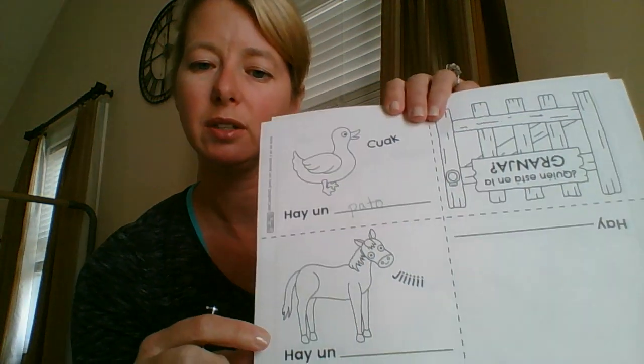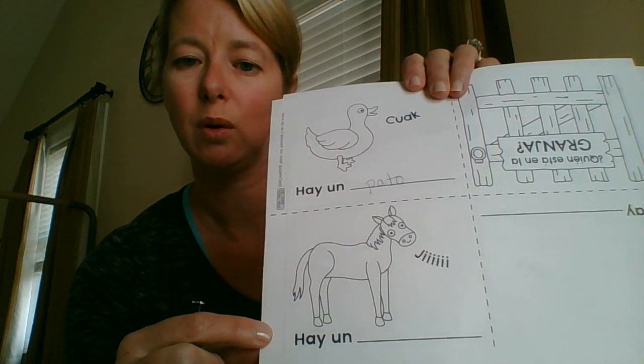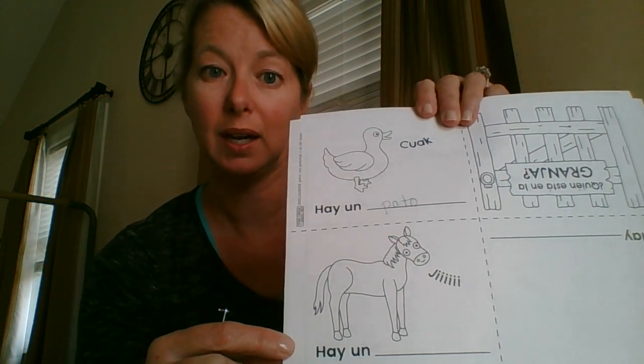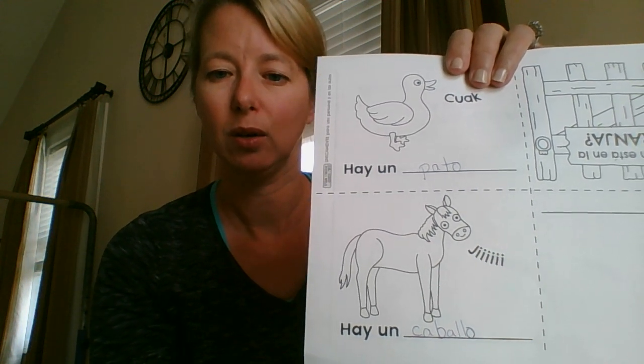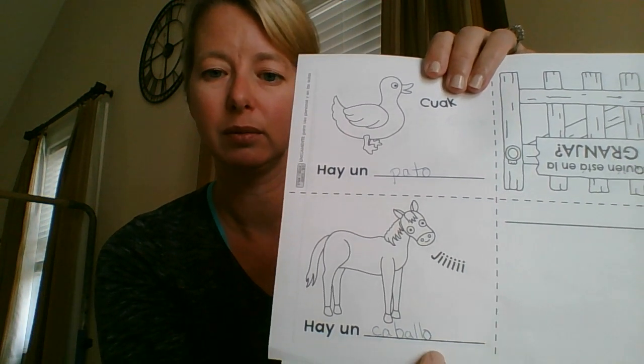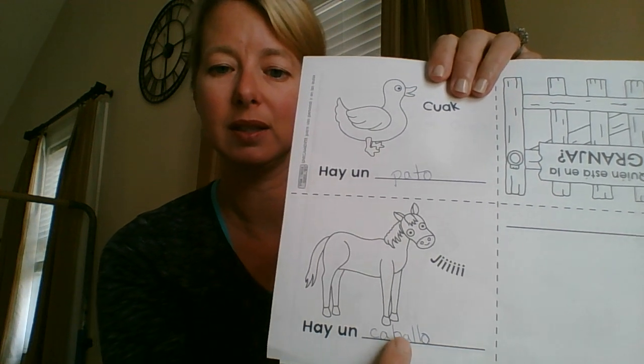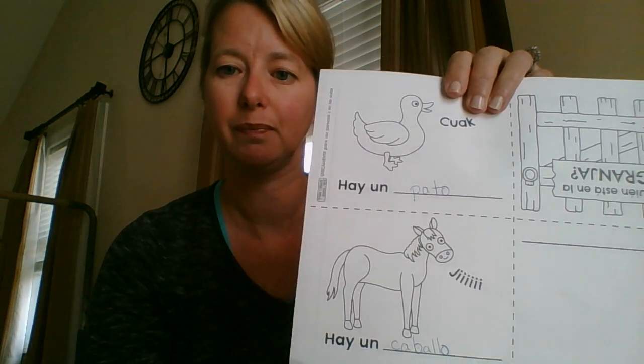You're going to come down here and do the same thing for horse. And I know that the way I say horse in Spanish is caballo. So I will write that. And hey, friends, if you need help spelling those Spanish animal words, you can go back to the presentation we just reviewed. So this says, hay un caballo, or there is a horse.